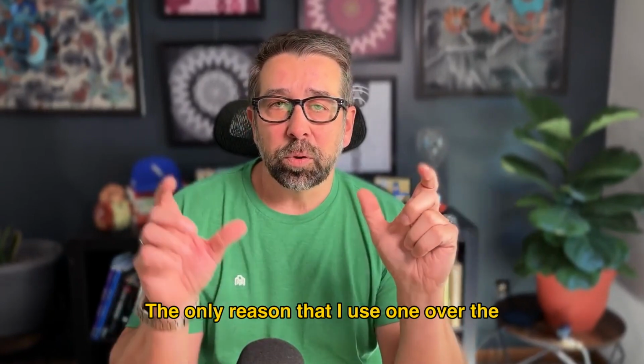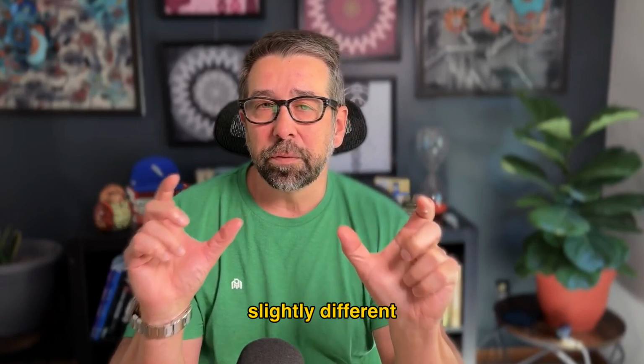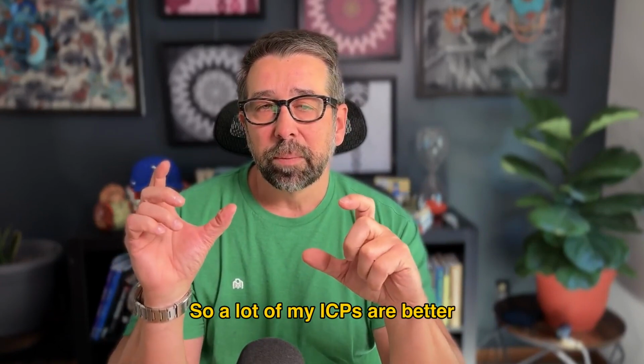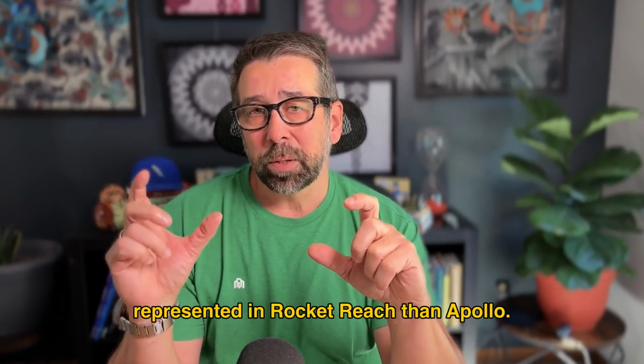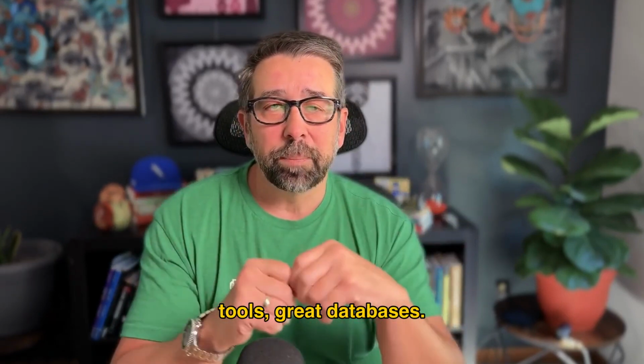But I use Rocket Reach. Apollo is really good. The only reason that I use one over the other is it does seem like they have slightly different industries represented. So a lot of my ICPs are better represented in Rocket Reach than Apollo, but you can play around with them. They're both excellent tools, great databases.